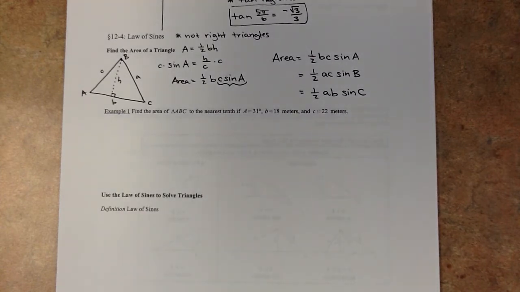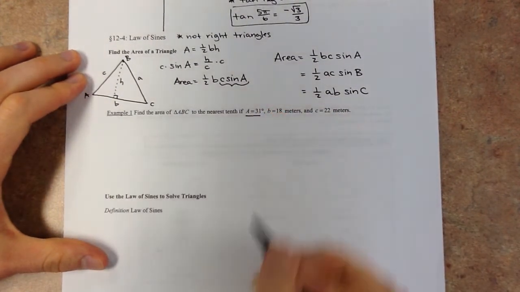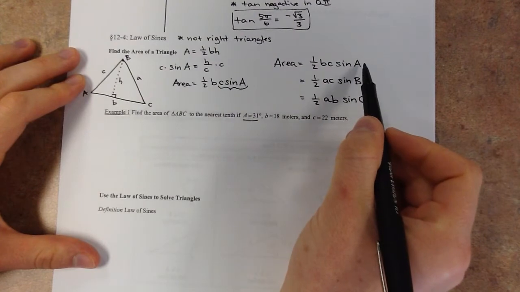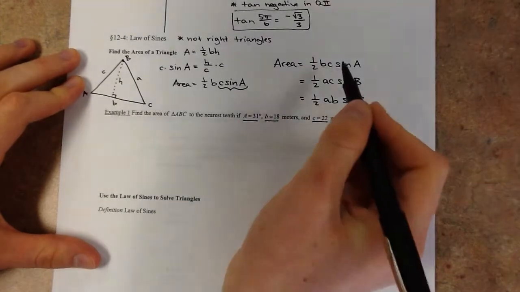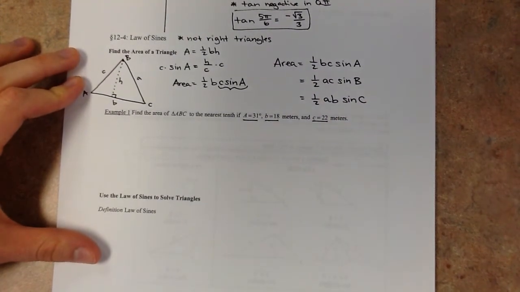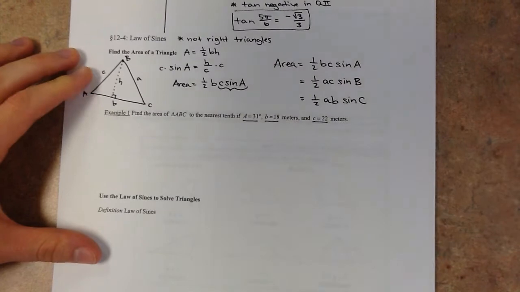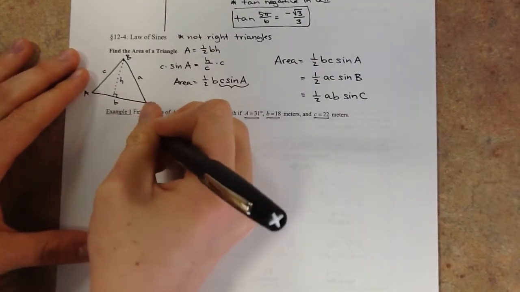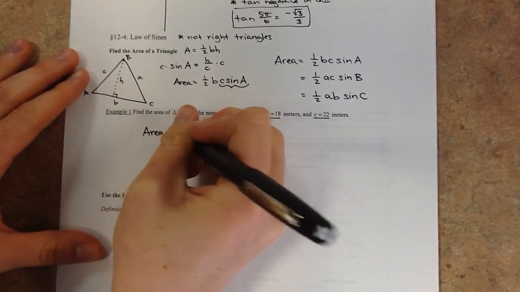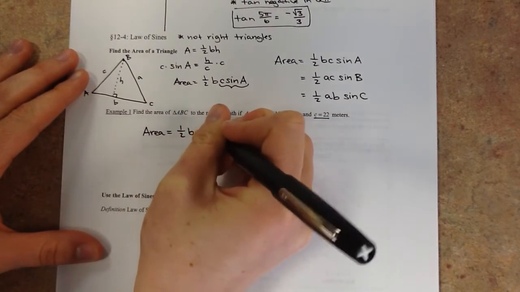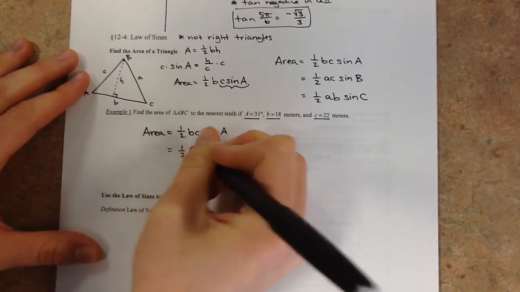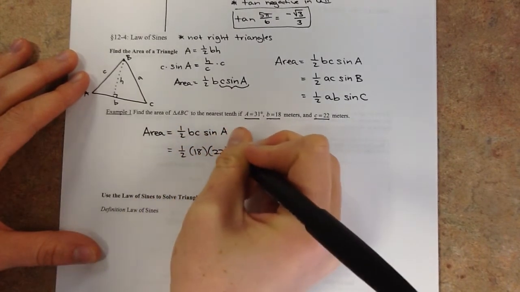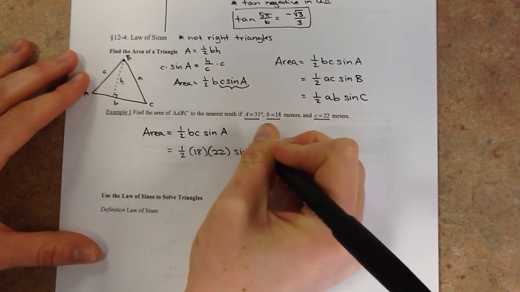So let's look at an example here. Find the area of ABC to the nearest tenth. So we've got this angle A, so that automatically tells us we're going to be using this first formula right here. And then we know side length B and we know side length C. So we're just going to plug it into this first formula. Remember, if you were given something different, you could use either of these two formulas too. So the area, I'm going to write down the formula first, just 1/2 times B times C times the sine of A. And then we're going to plug in what we've got. 1/2, B is 18, C is 22, and then the sine of 31 degrees.